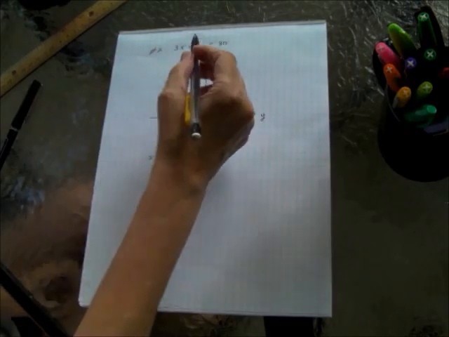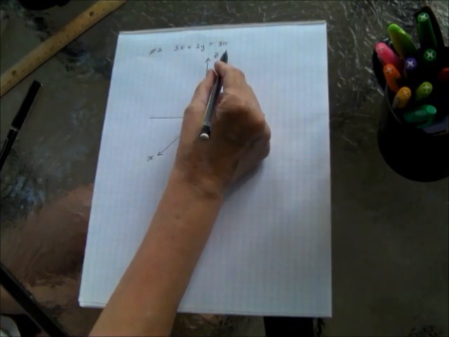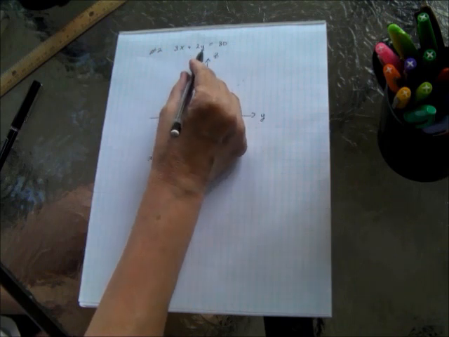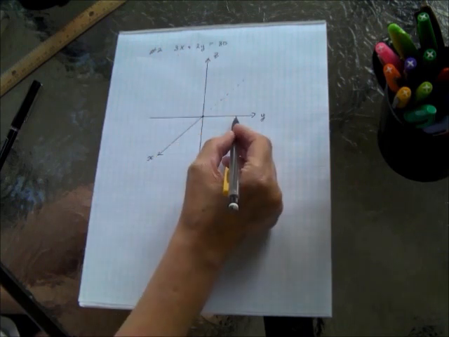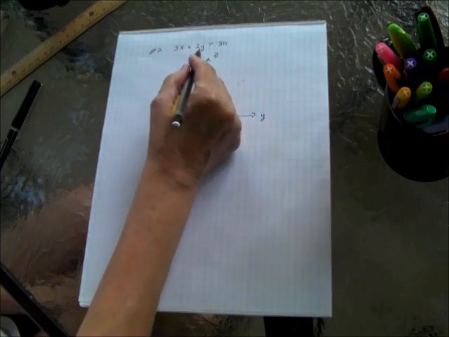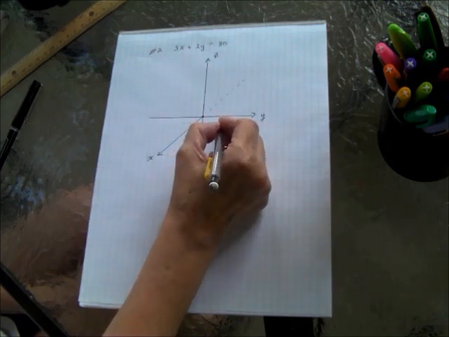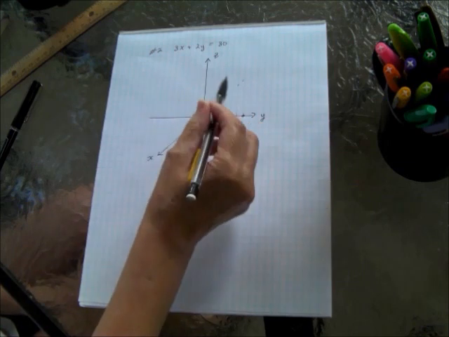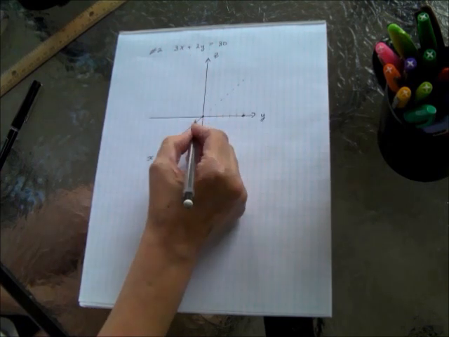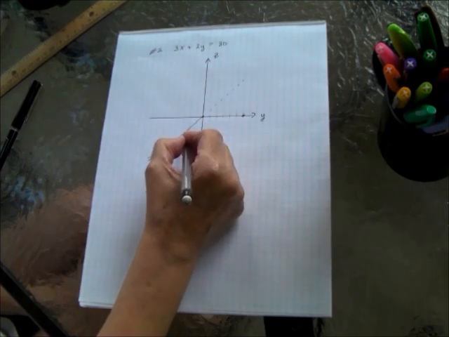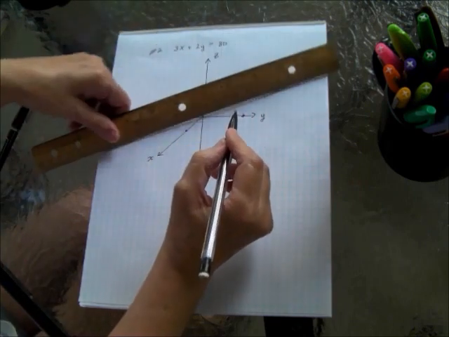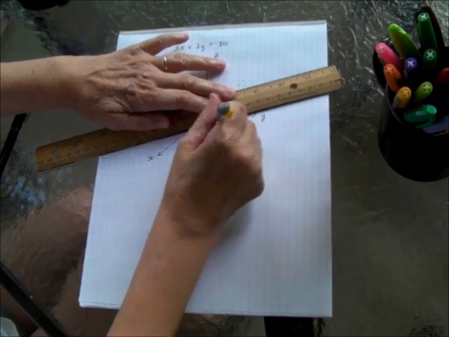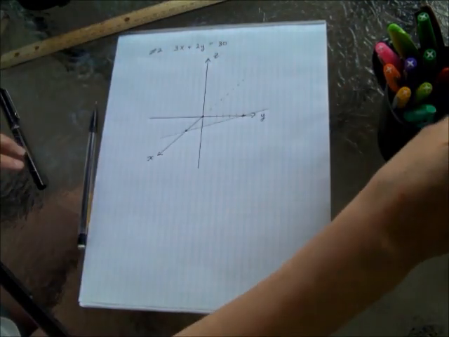Okay, this is number 2, and this is the surface that they want us to draw. Notice that z is not here, so that means z can be anything. So when z is 0, we get this line in the xy plane. And when x is also 0, y would be 15. So let's call this 15. And then when y is 0, x would be 10. So let's just call this 10. So that means that we have a line in the xy plane. And the part that we see in the first octant is this part right here. So I'm going to make that blue.